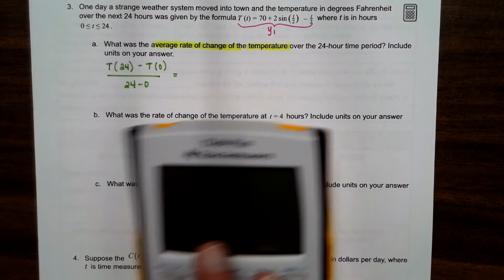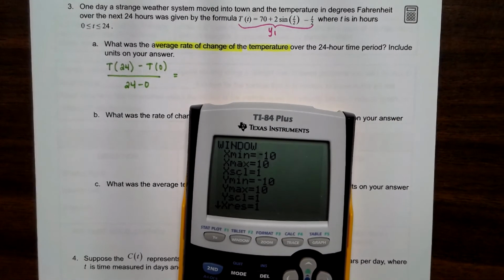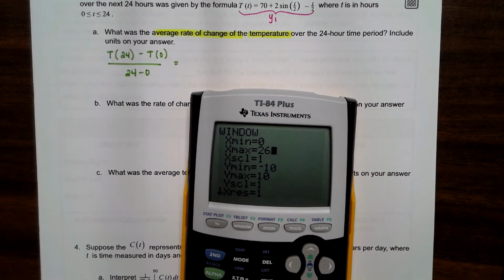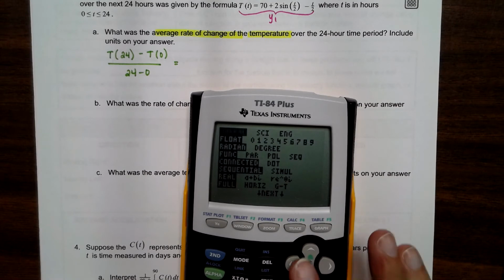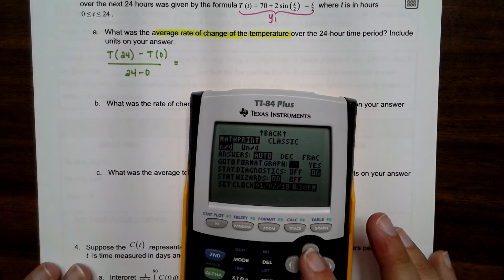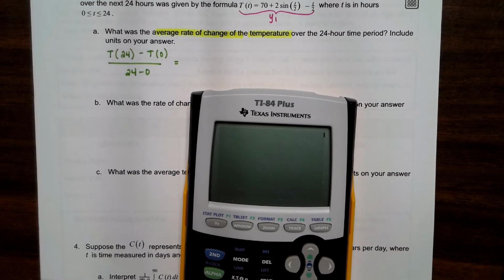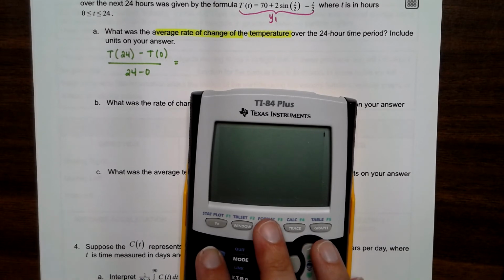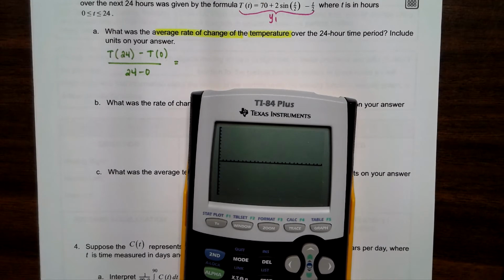Normally your window is going to look like this. I'm going to make sure that this goes up at least to 24. So I'm going to go to like 26 or something. And then I'm going to be able to use the trace feature to get some y values. Looks like somebody's been reformatting my calculator a little bit. So now, even though I can't see the graph, I know it's there.